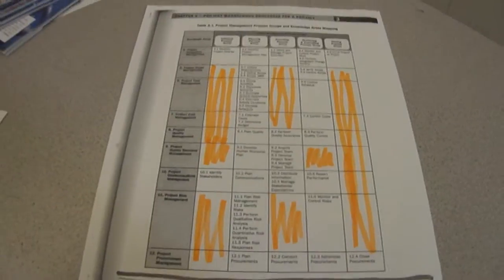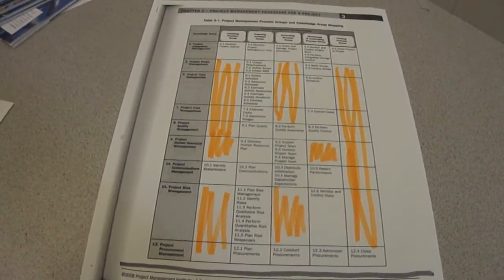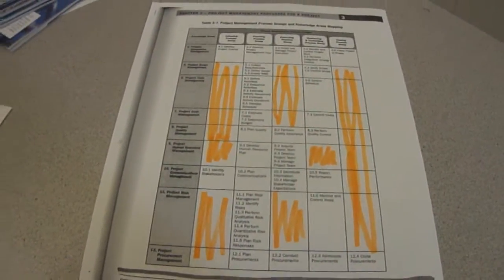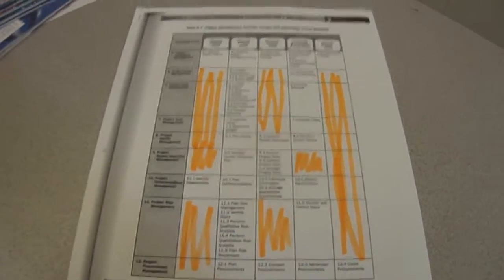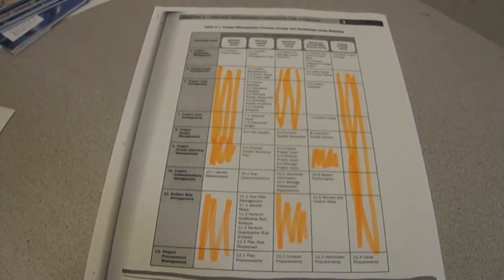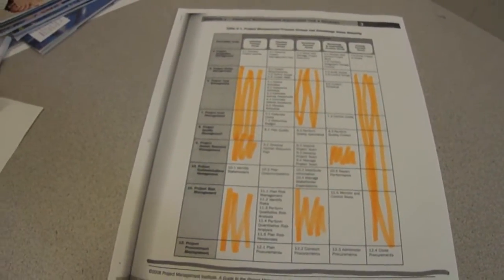So wouldn't it be great if you could bring this table in with you? It would be, and you might be thinking to yourself, well, I can never memorize it and then regurgitate it. That's what I thought. However, by breaking it down piece by piece, I was able to do just that.